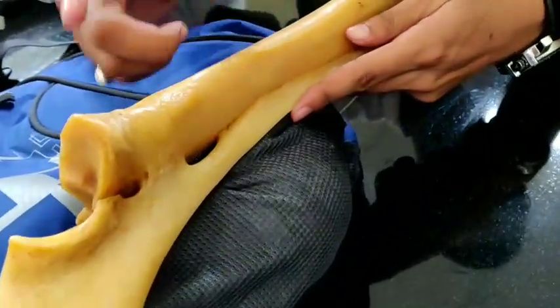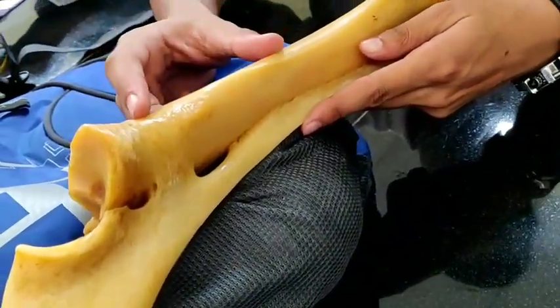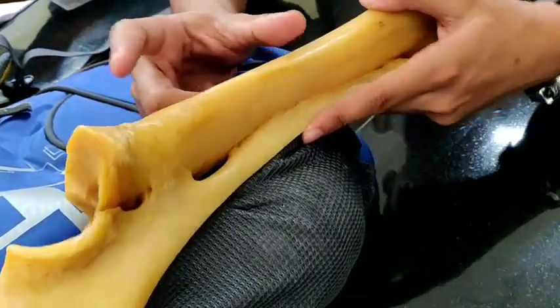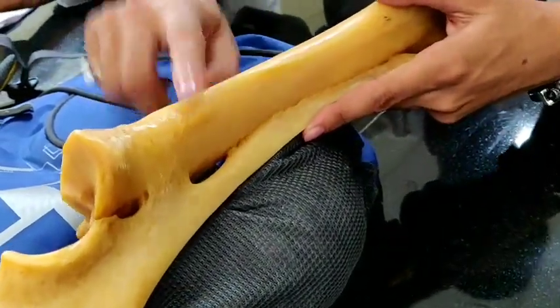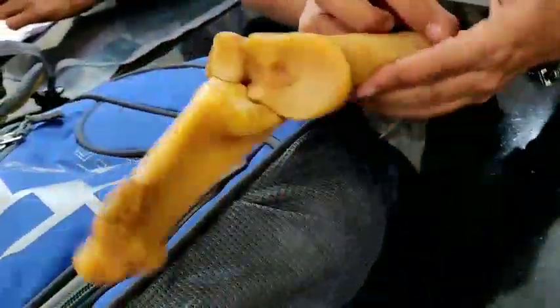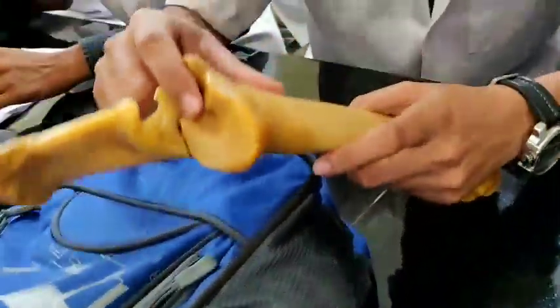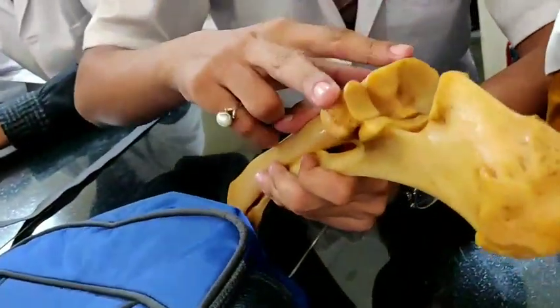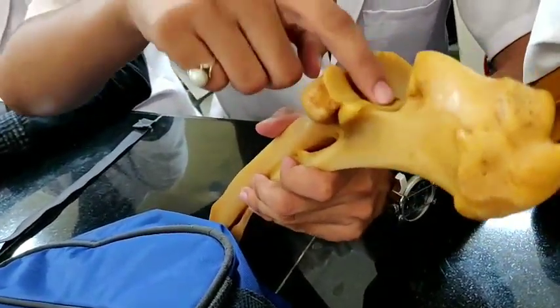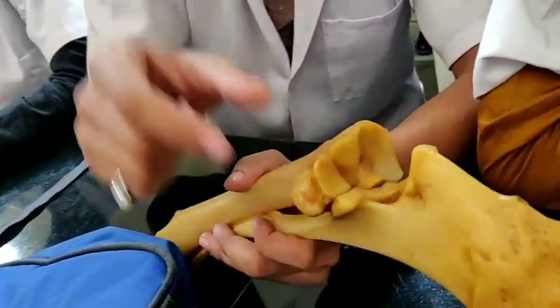Now let's come to the medial part. On the proximal one-third of the medial surface, there is an attachment to the brachialis muscles. Now it's completed. Now let's come to the extremities. This is the proximal extremity. It is divided into two parts with this anterior-posterior groove, that is the medial part and the lateral part.